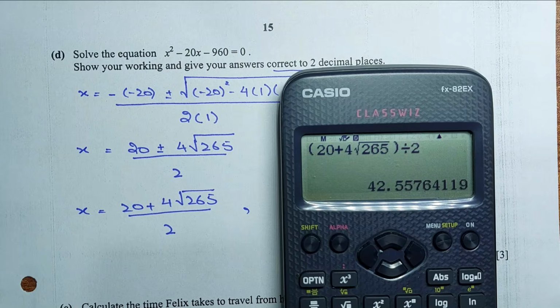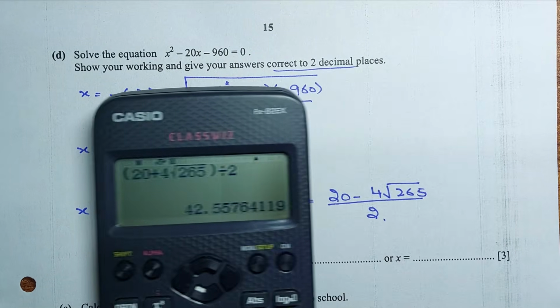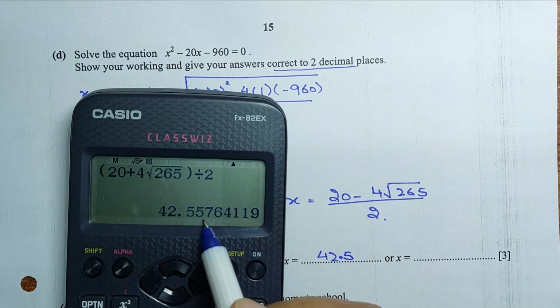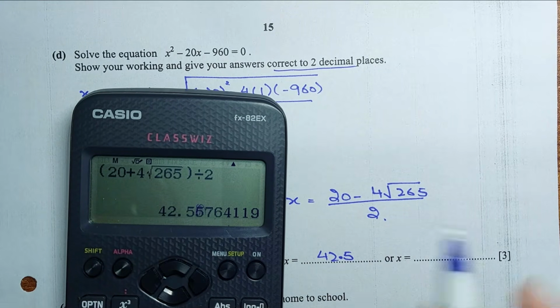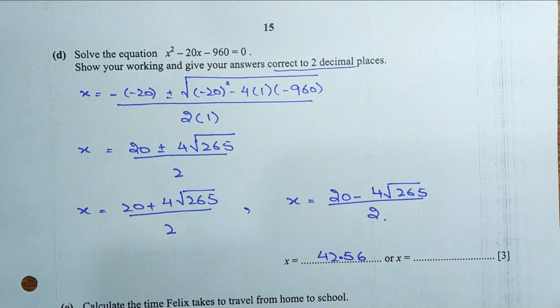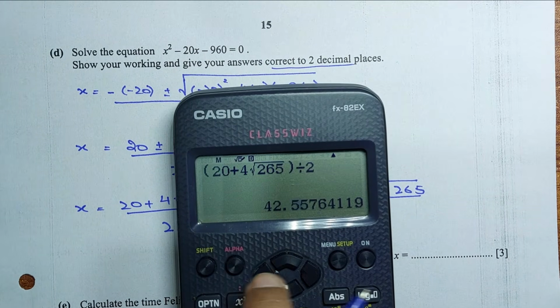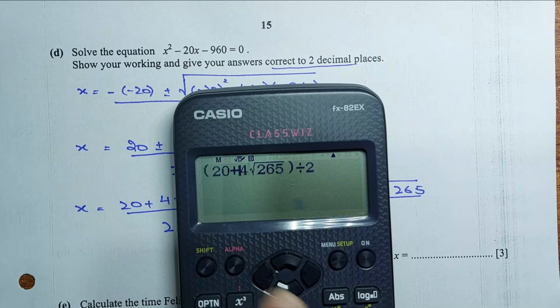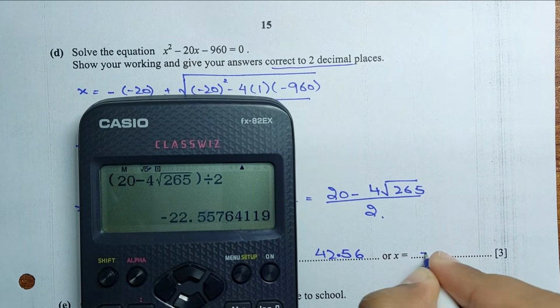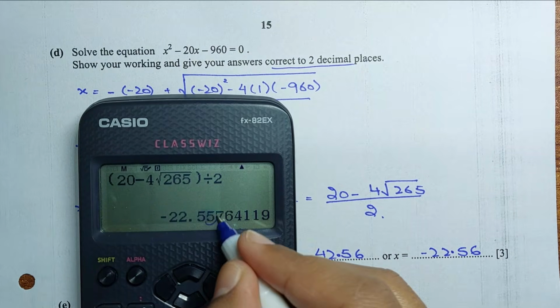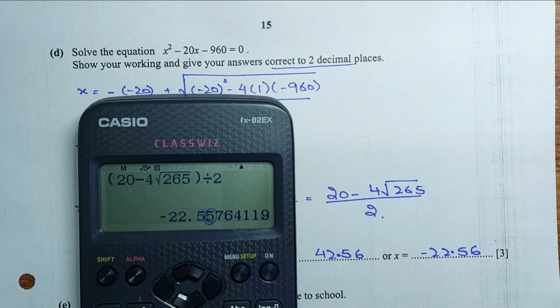That's the answer up to 2 decimal places. We have to find it, it is 42.56 when rounded. 42.5, this is 57, so this is rounded to 6, right? Now for the second one, this is negative over here. Negative 22.56. Again, the second decimal place is rounded to 6.